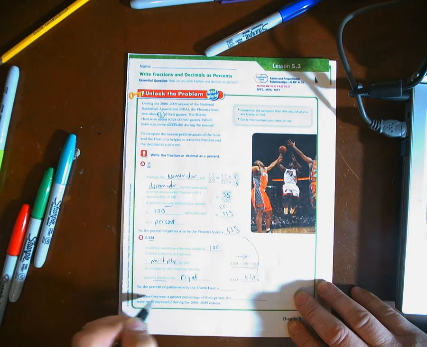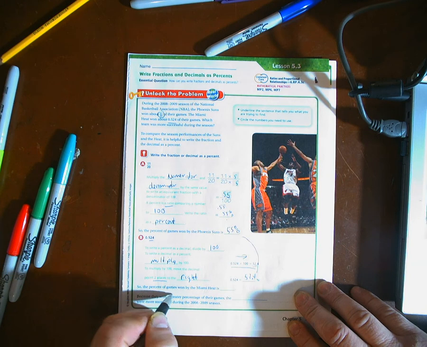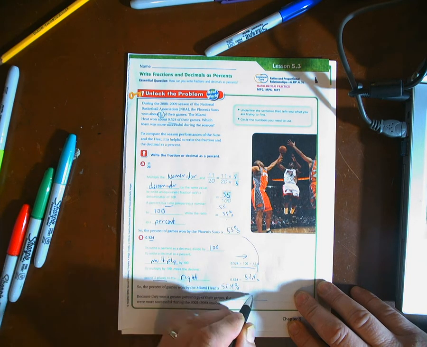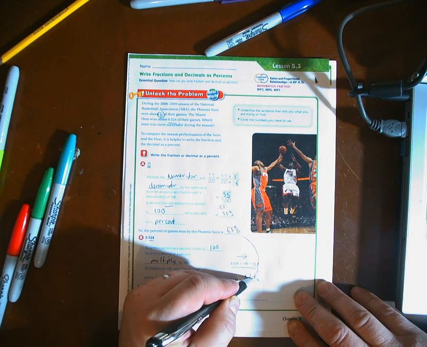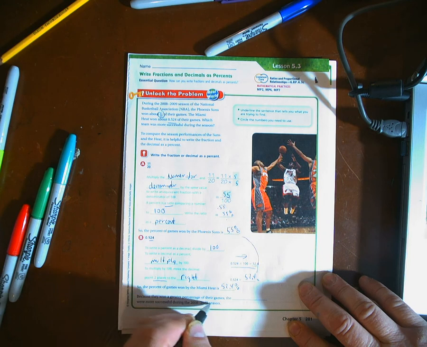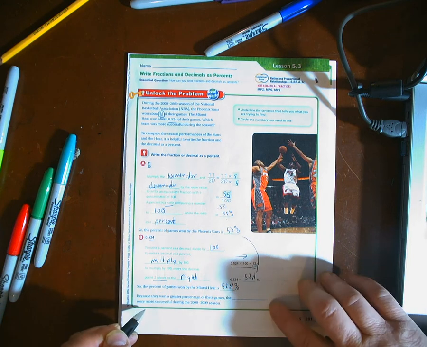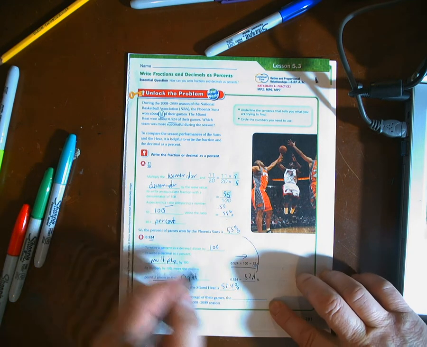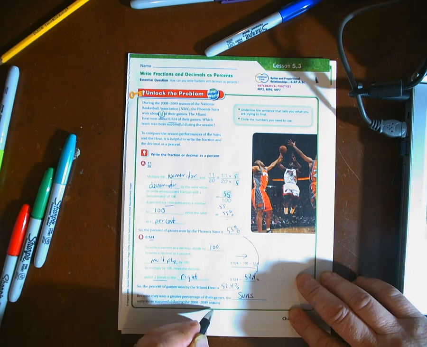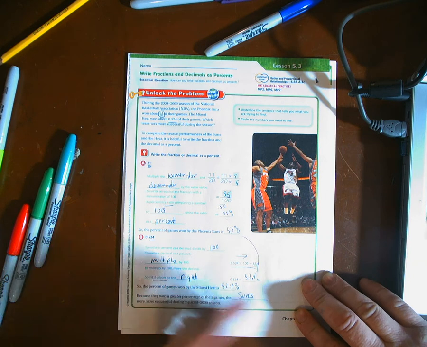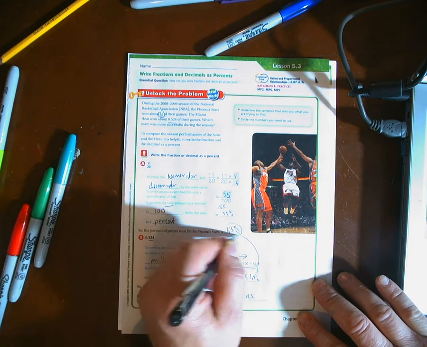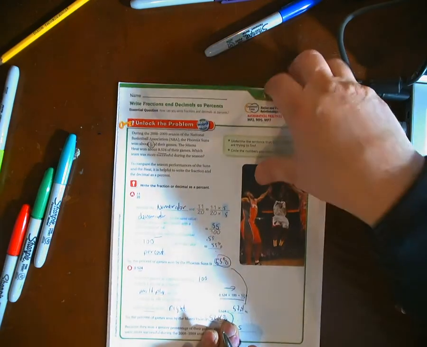So we're comparing. The percent of games won by the Miami Heat is 52.4%. So 55 is greater than 52 because they won a greater percentage of games. The Suns were more successful during the season. Now they might not have won more games. I don't know their record, but percentage-wise, 55% was greater.